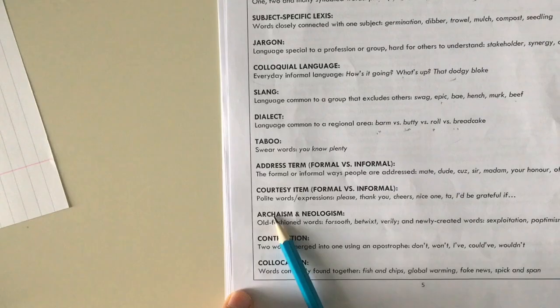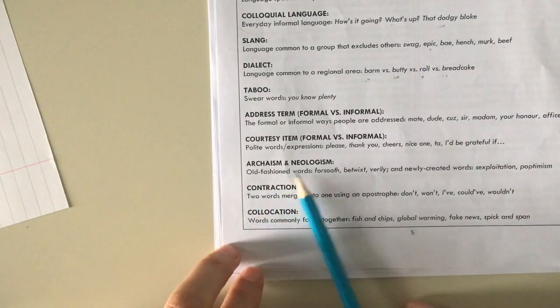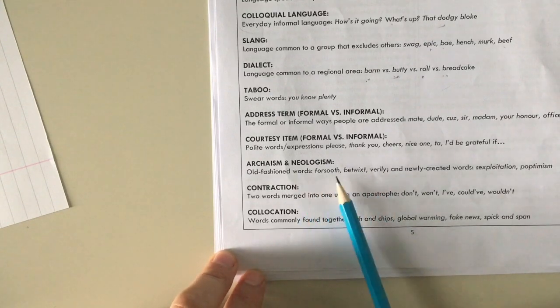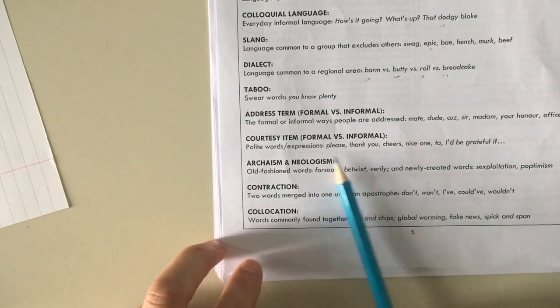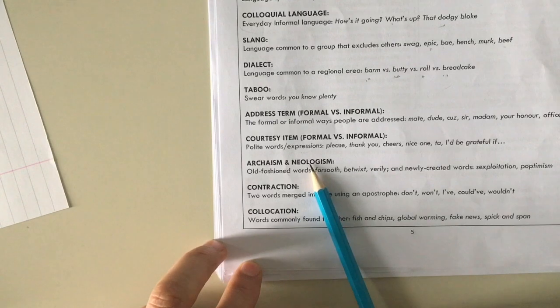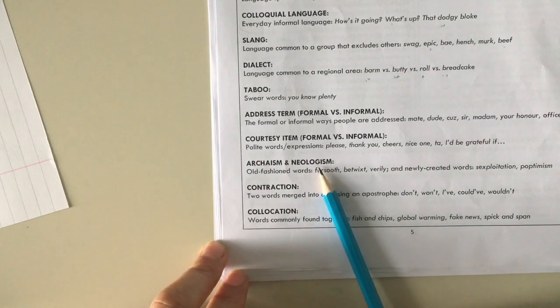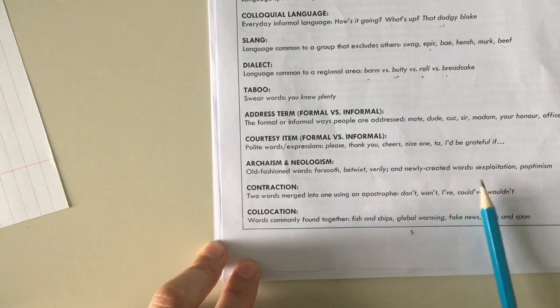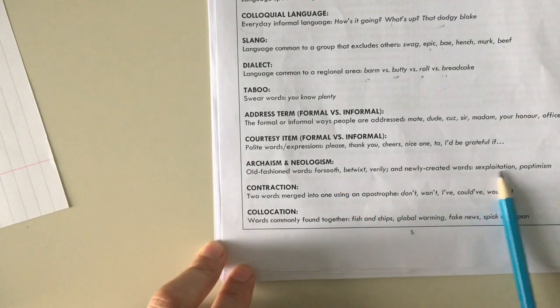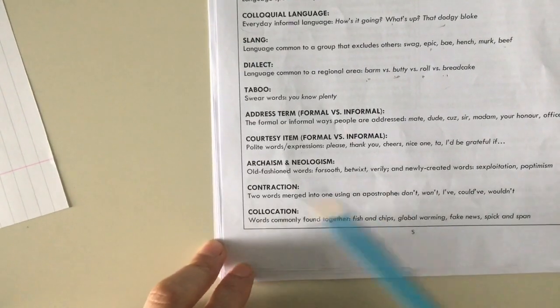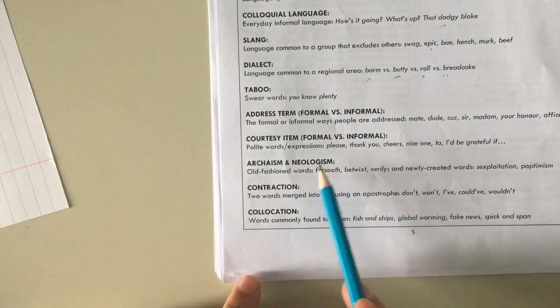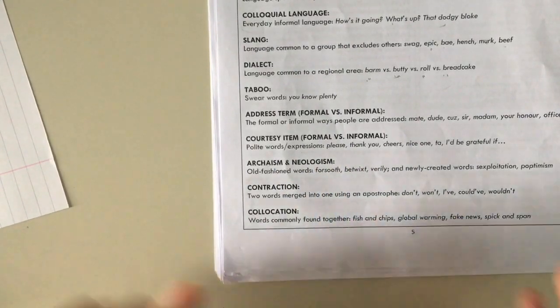Archaic words are old words. Old-fashioned words such as forsooth, betwixt, like if you're reading Shakespeare, things along those lines, really old words. And neologisms are really new words. So within the last 10 or 20 years or so, 21st century words, it literally means newly created words. So sexploitation is taking two existing words and putting them together. Even something like Facebook, face and book, compound those two words together, you get a new word. You've coined a neologism, Facebook.